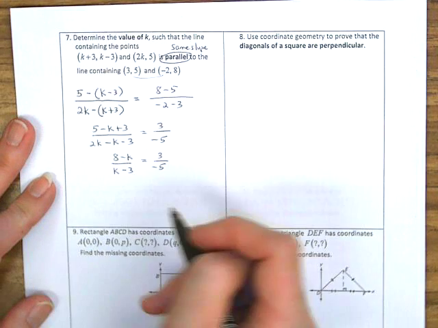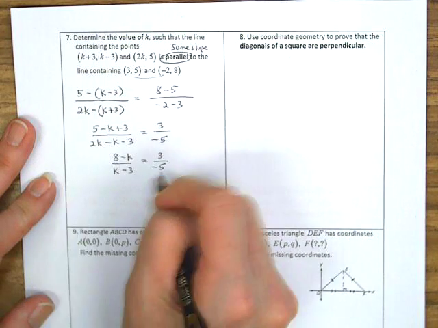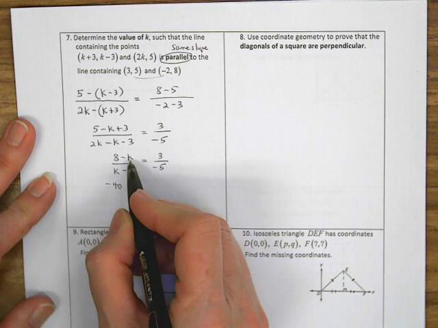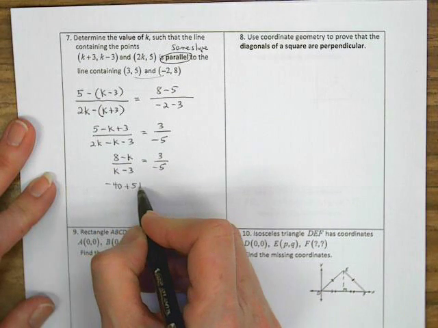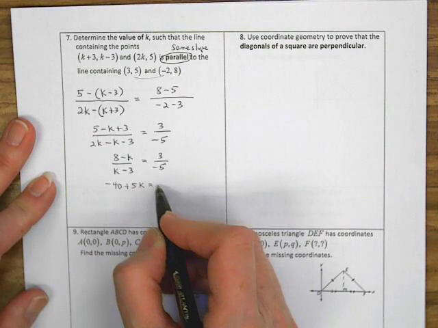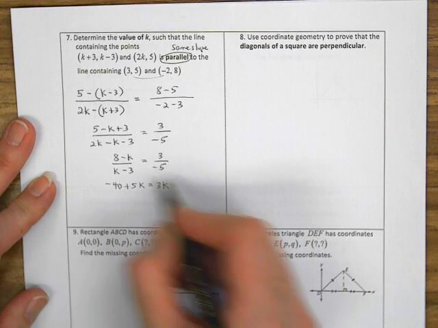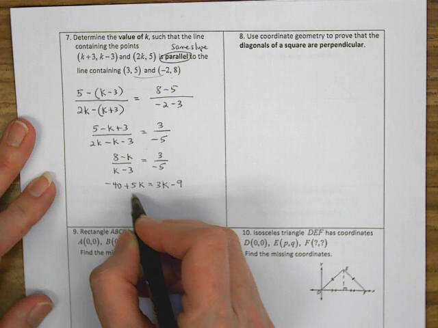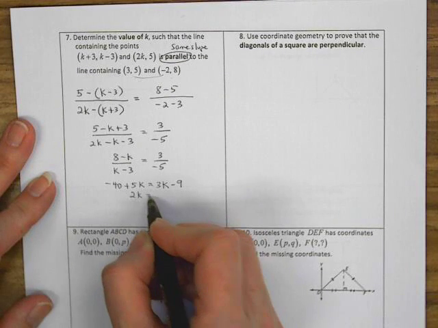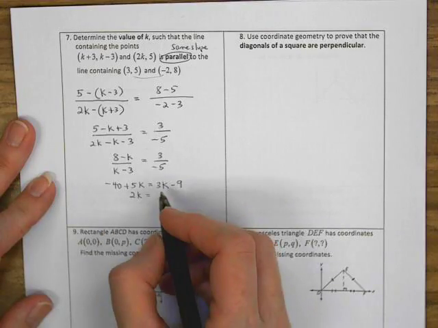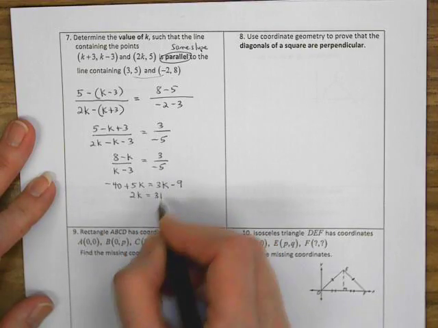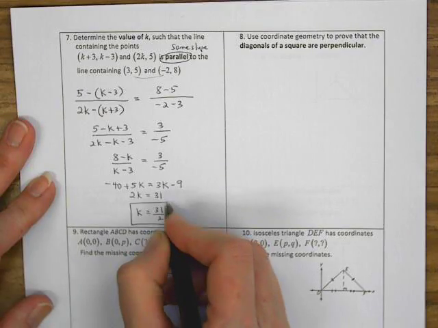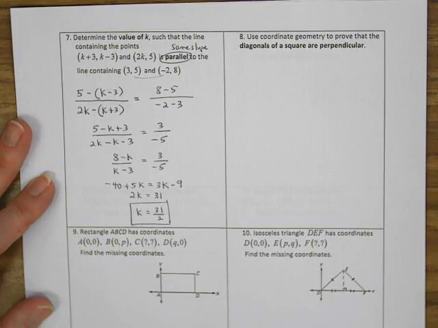If I cross multiply, because I have a proportion, I have negative 5 times 8 is negative 40. Negative 5 times negative k is plus 5k. 3 times k is 3k, and 3 times negative 3 is negative 9. If I subtract 3k, I get 2k. If I add 40, 40 minus 9 is 31. So k would be 31 halves. There's the answer to number 7.